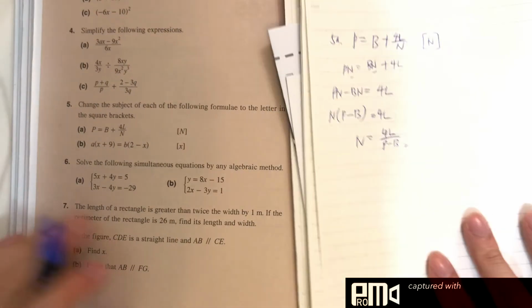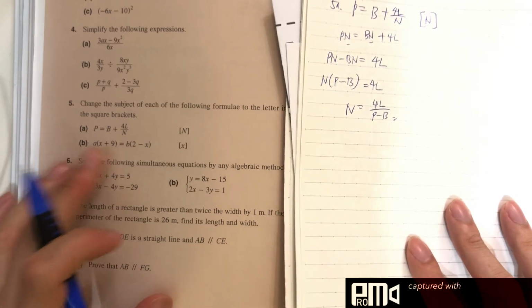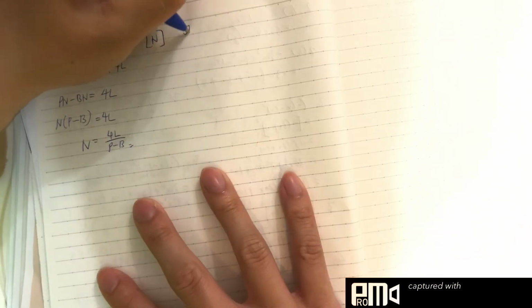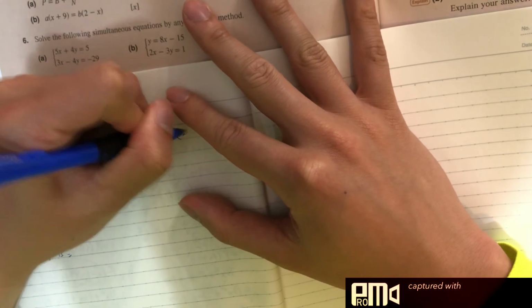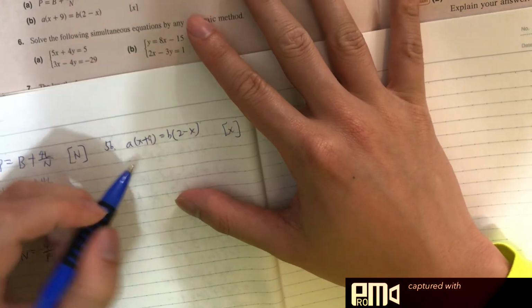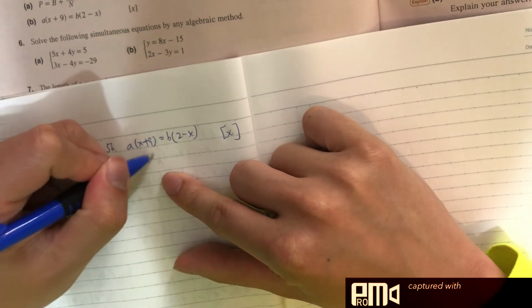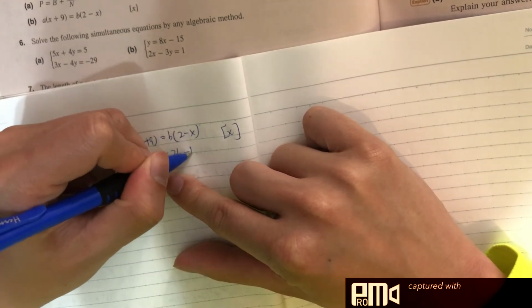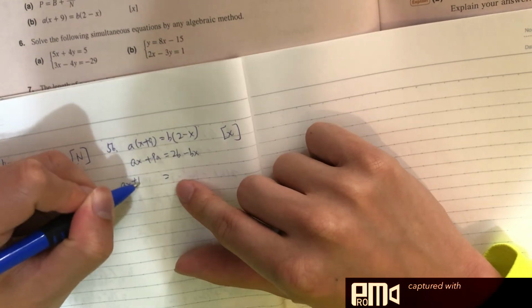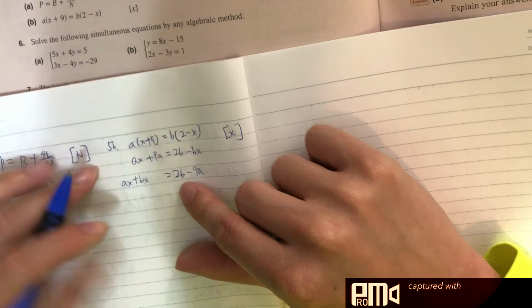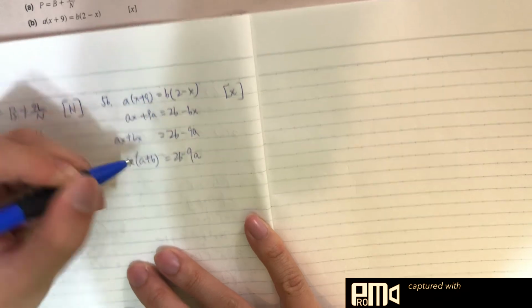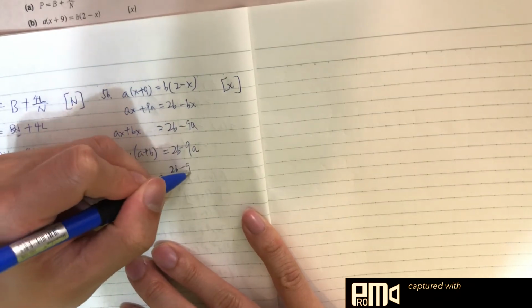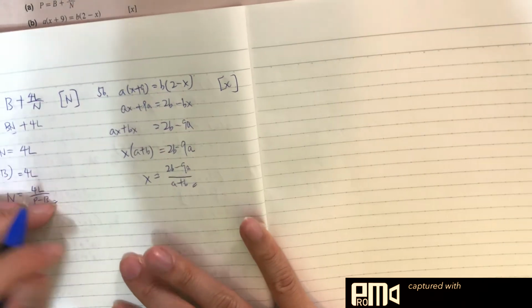Level 1, yeah. This one, but just give you to like warm up. We will go through to level 2 after this one. So this ax, this 9a plus 2b minus bx. The x terms are in the left and the other terms in the right, like that. And take out x, a plus b, 2b minus 9a, and then you divide all the things down to the right hand side like this and that.